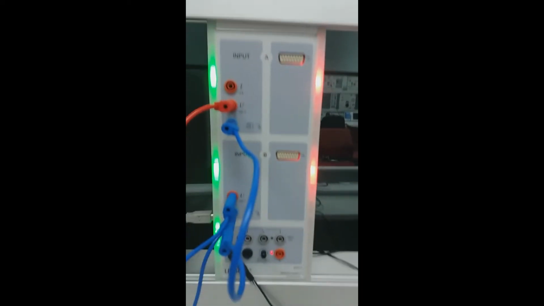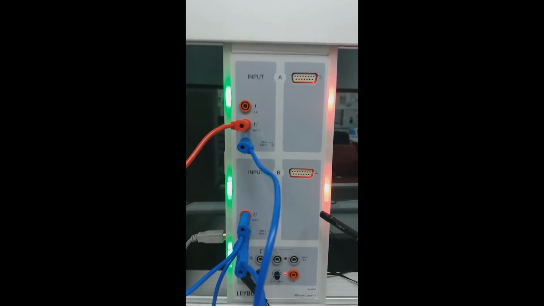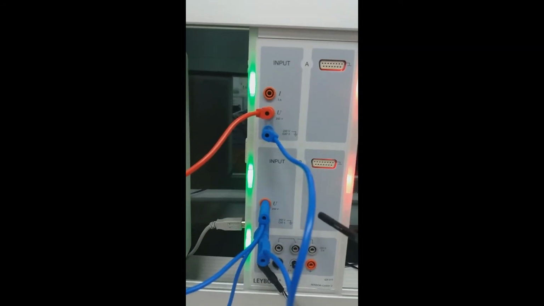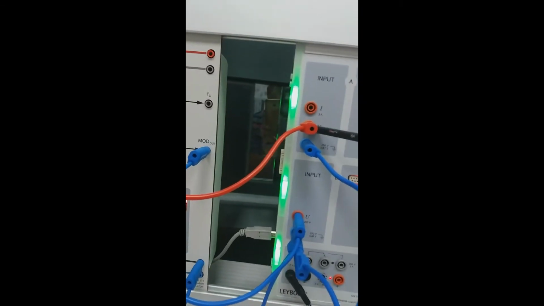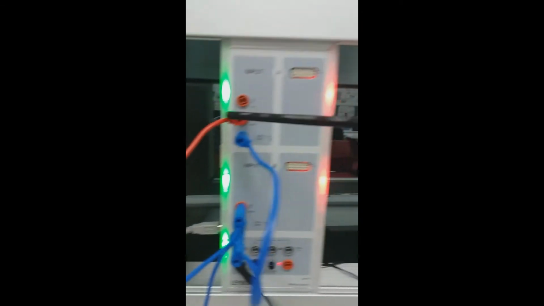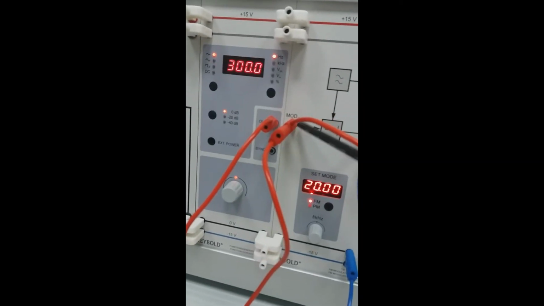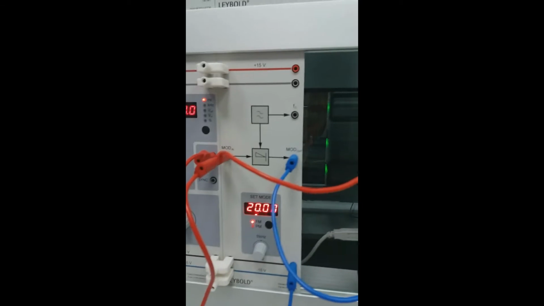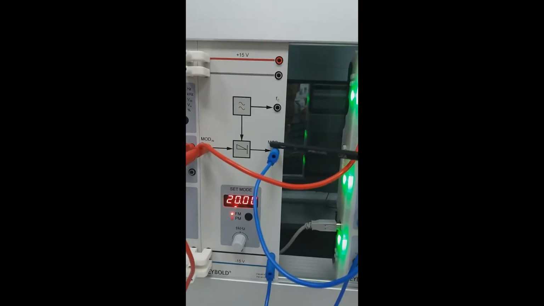Now we use this interface called sensor chassis to display our signals on the computer. This is channel A. We are using it to display the baseband signal, the information signal, and channel B, the blue one, we are using it to display the modulated signal.